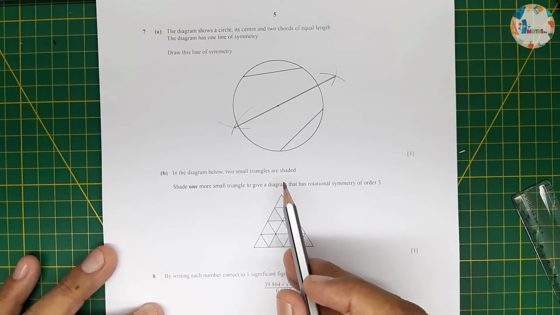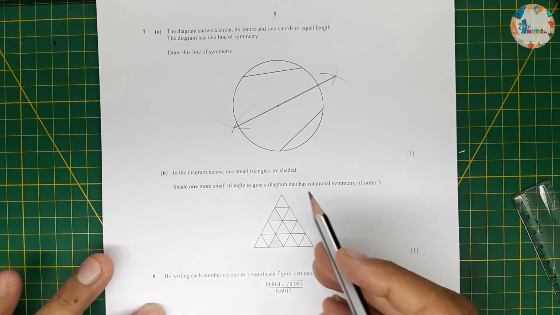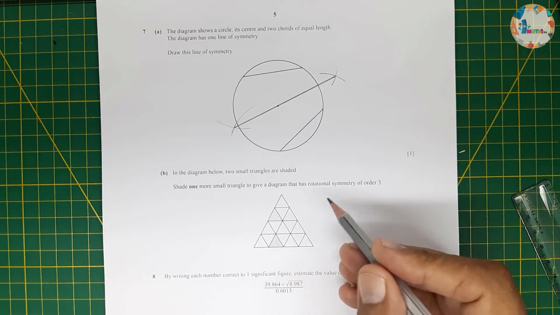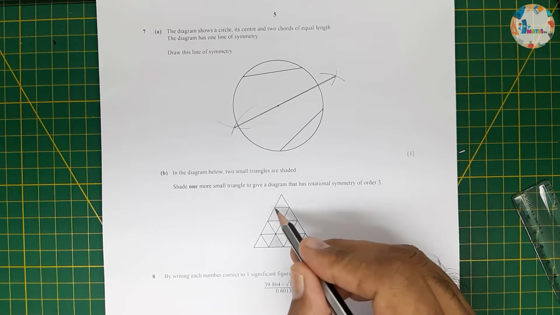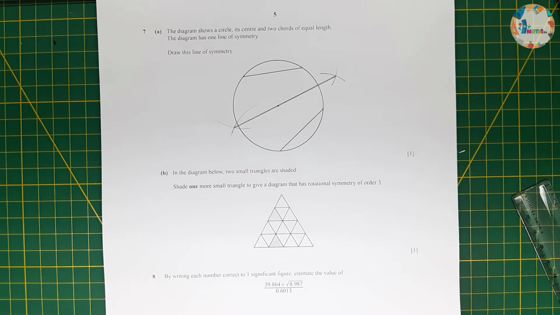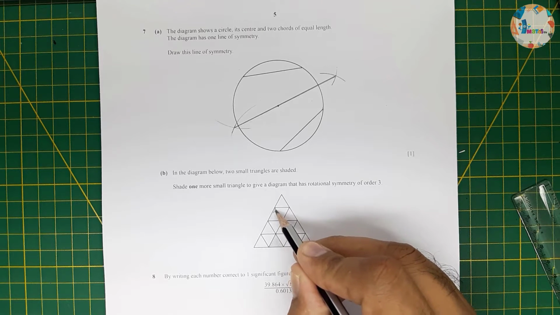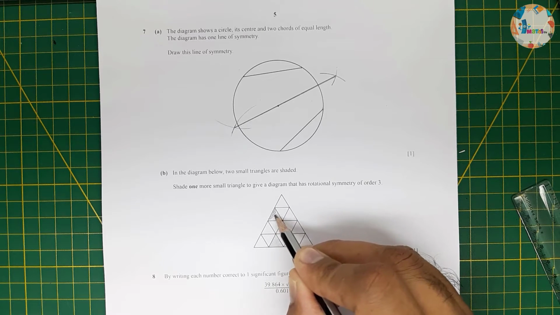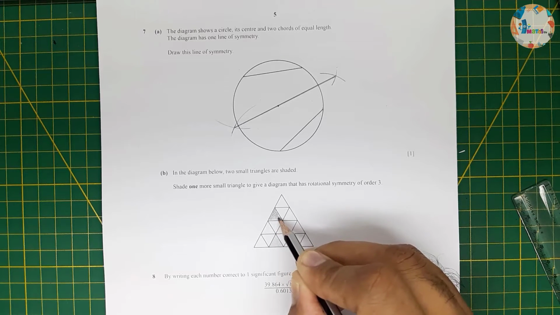In the diagram below, 2 small triangles are shaded. Shade one more small triangle to give a diagram that has rotational symmetry of order 3. So one more triangle we have to shade. This is already shaded, and this is already shaded. I'm just making it darker so that you can get the idea.